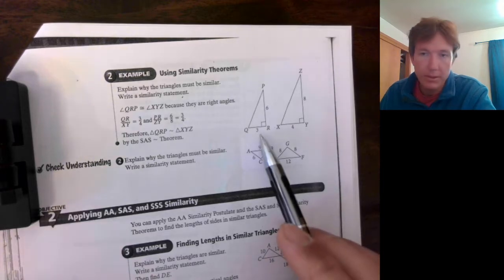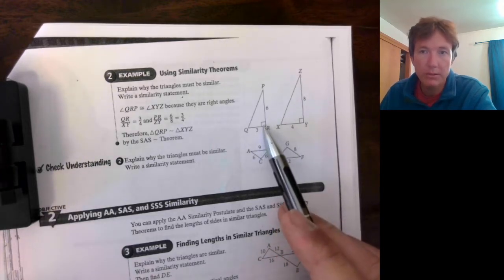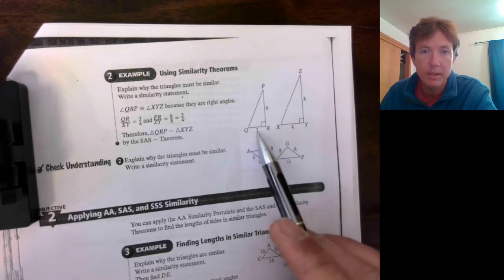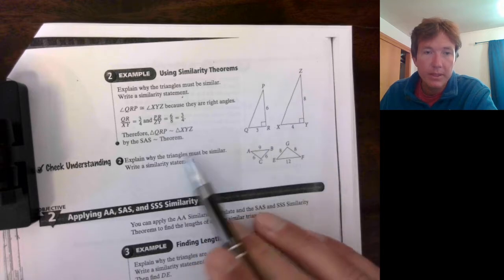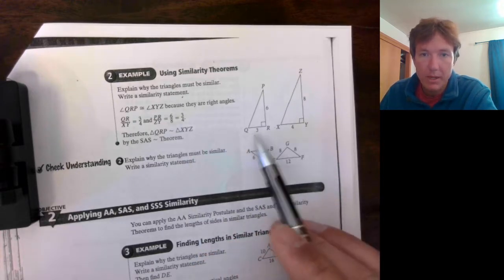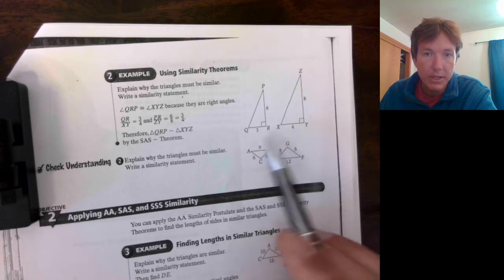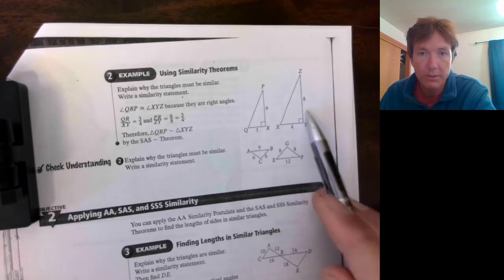Okay, so notice we're not trying to find congruent sides here. That would be finding congruent triangles, and that would just be the side angle side theorem. This is side angle side similarity because these sides here are corresponding, meaning they have the same ratio. So this is a 3/4, and this is also a 3/4 if you reduce it.